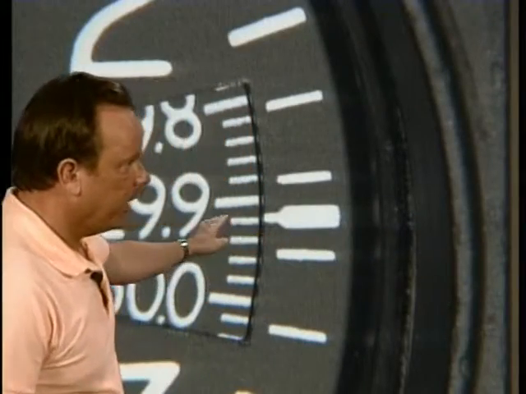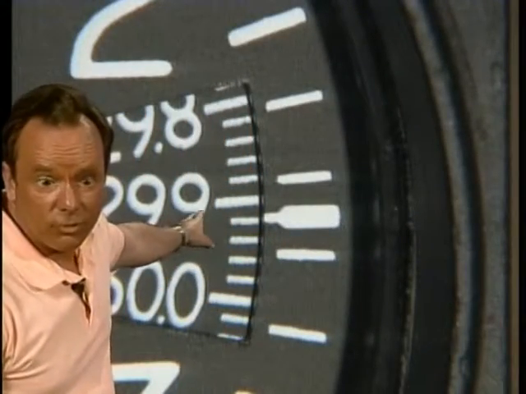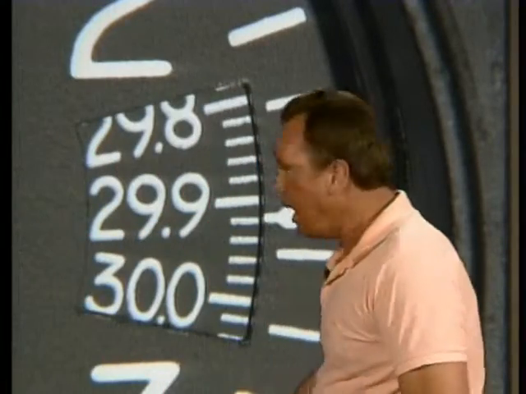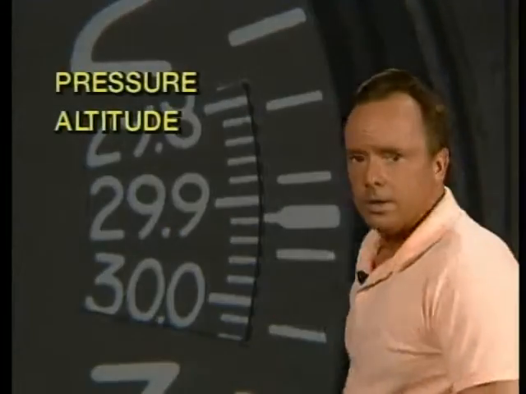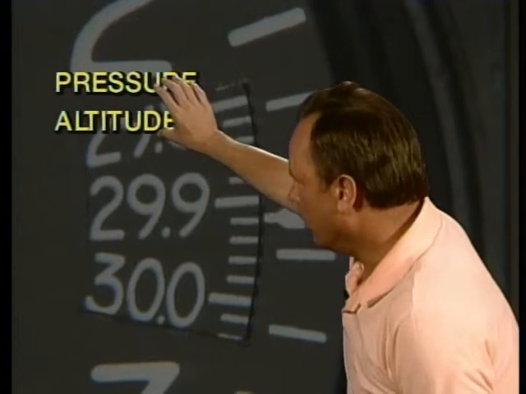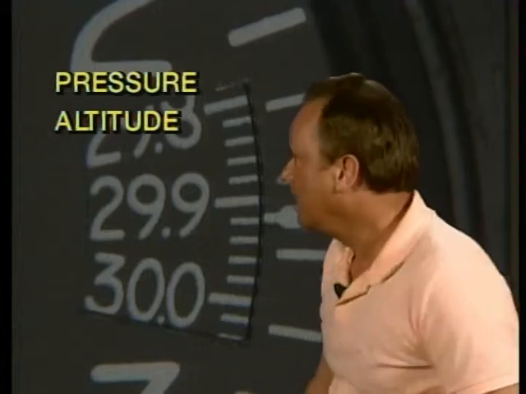Now, you got that figured out. There's another thing you know about the setting window of the altimeter that's interesting, and that is if you put 29.92 in the setting window of your altimeter, when you do that, your hands will read pressure altitude. So on the test, what do you need to know? You need to know if you want to find pressure altitude and you happen to be sitting in an airplane, simply put 29.92 in the setting window of your altimeter and your hands will indicate pressure altitude.